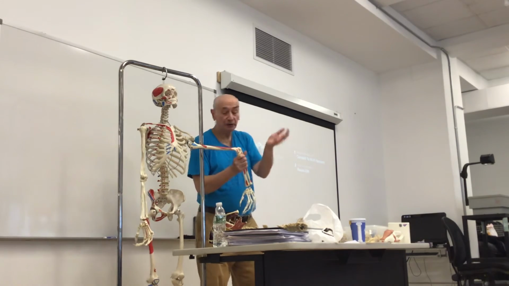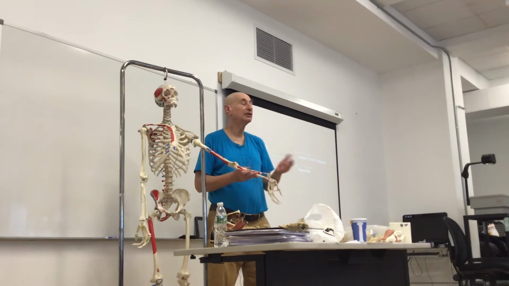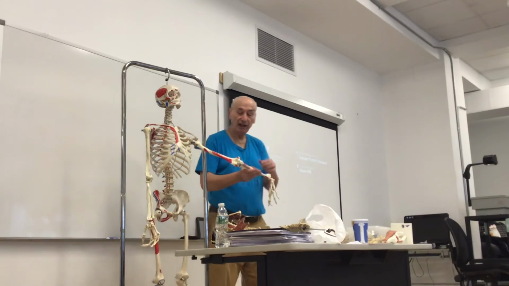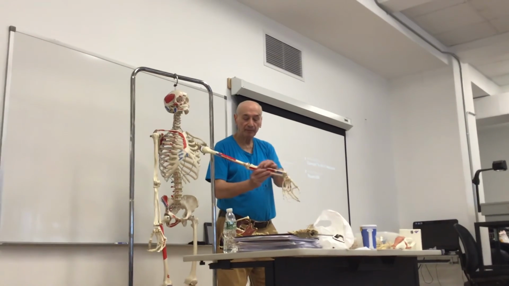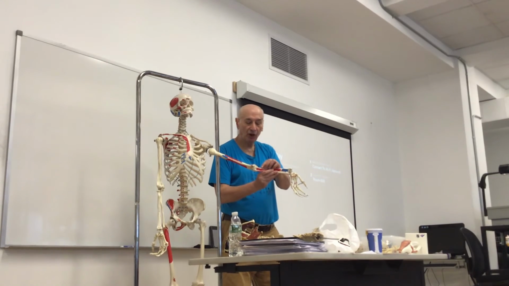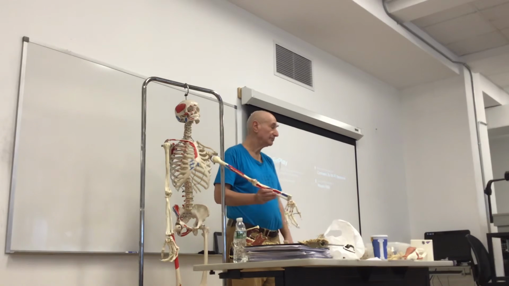So basically, the other names are the olecranon process, and I could ask: which of the following features of the ulna are located on the proximal epiphysis? A, olecranon process. B, ulnar tuberosity. C, coronoid process. D, all of them.